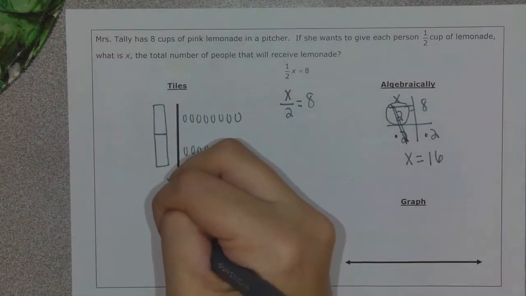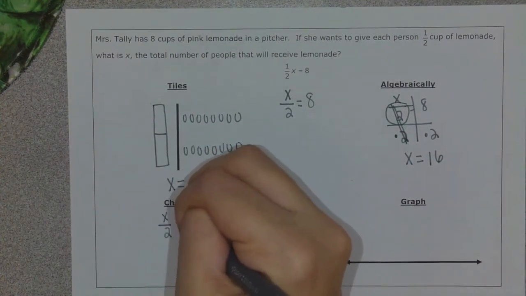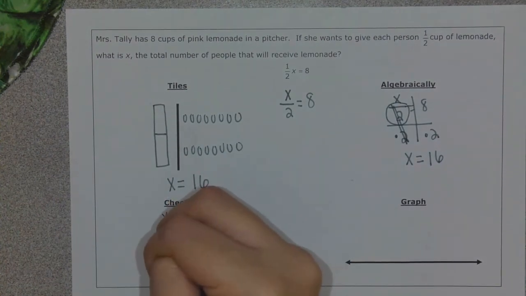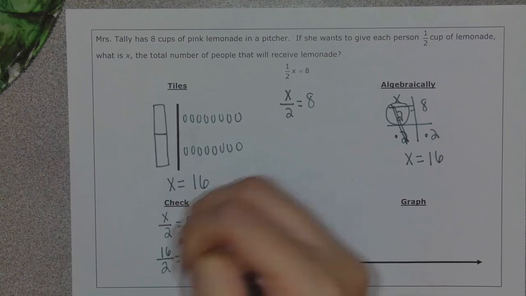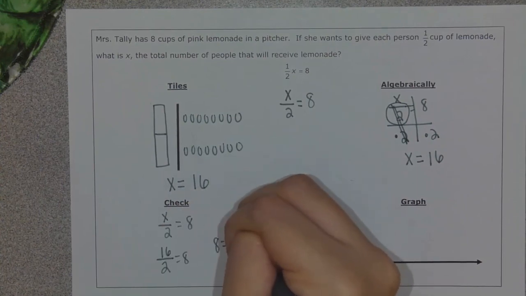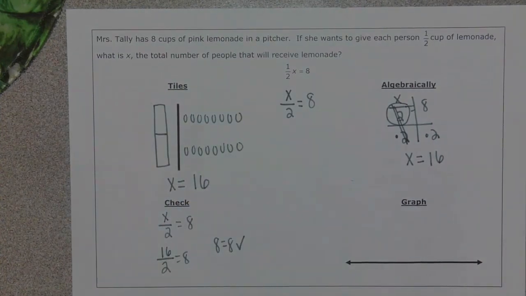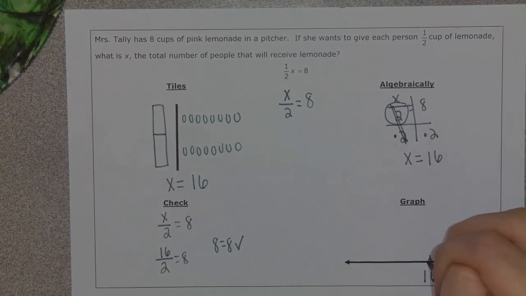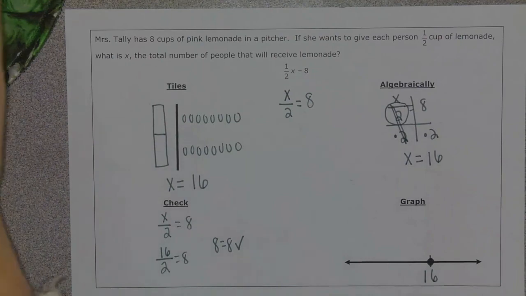Going back to my check, I have X over 2 is equal to 8. I'm going to substitute in what I think X is. So 16 divided by 2 is 8. So it gets the check. For my graph, I'm going to put one single line. I'm going to call it 16. And it gets a nice closed dot.